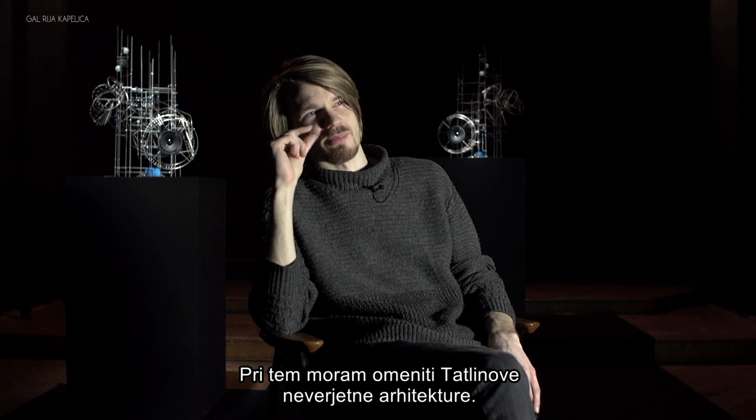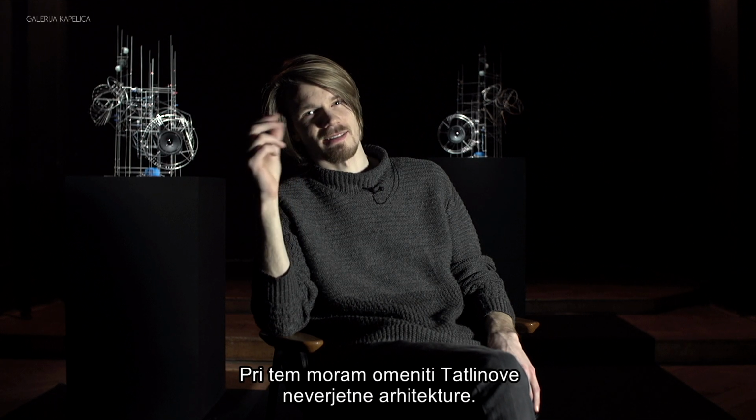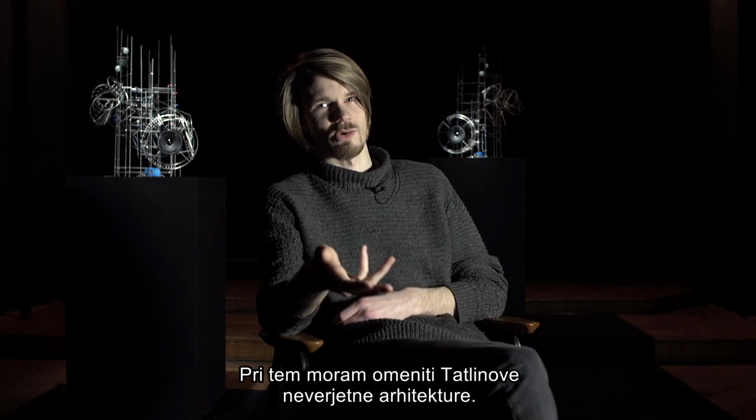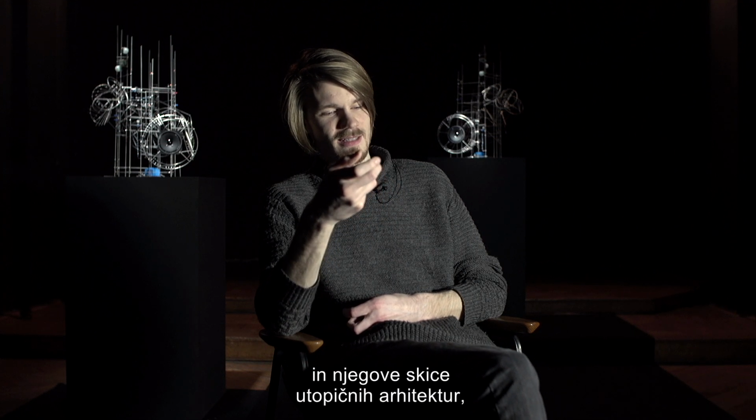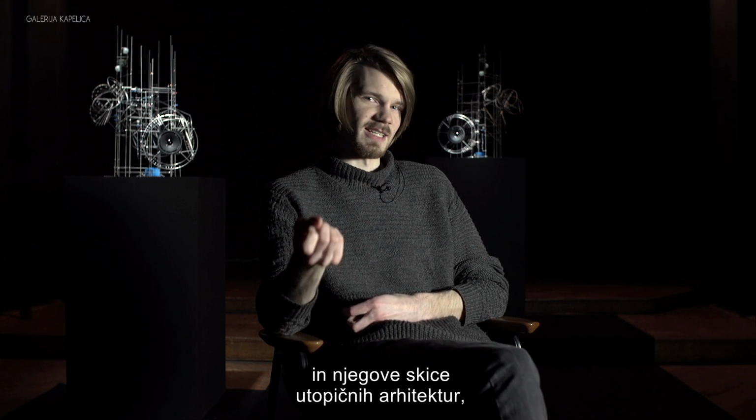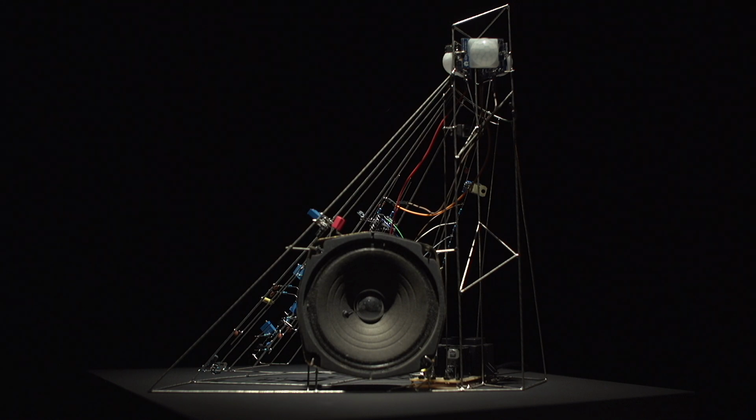I wanted to talk about this improbable architecture like Tatlin. You know, he made these drawings that were almost impossible to realize. But my sculptures, of course, are realized, so it doesn't really belong in the topic.